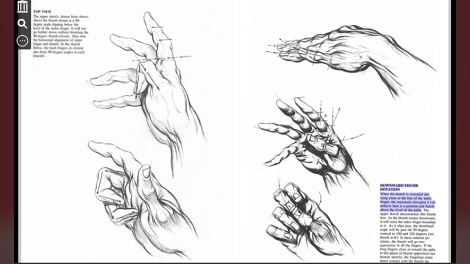Downward thumb rotation. When the thumb is extended and lying close to the line of the index finger, the maximum elevation it can achieve here is a position just barely above the level of the palm. The upper sketch demonstrates this limitation.